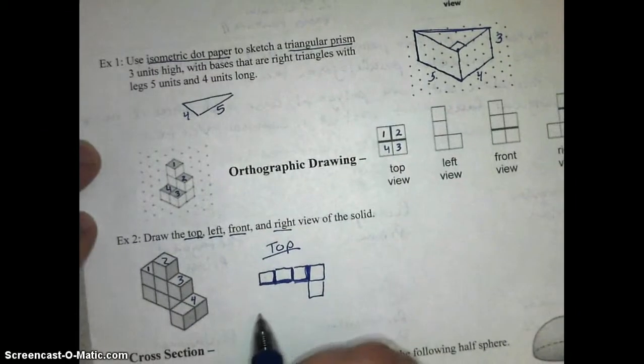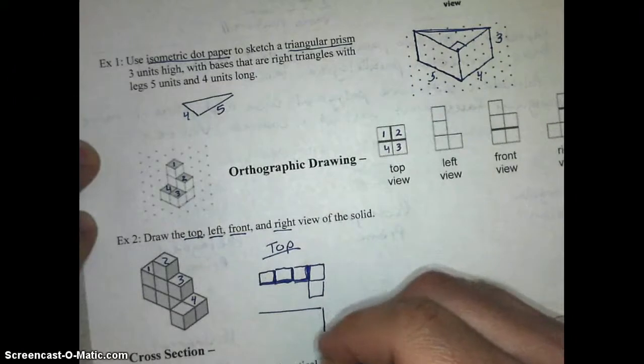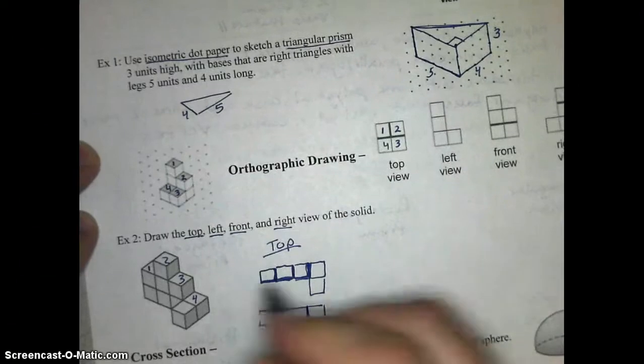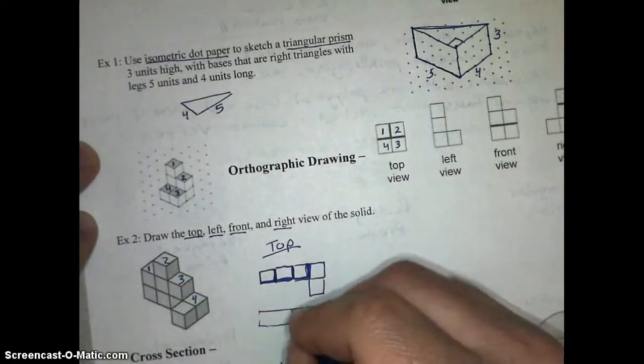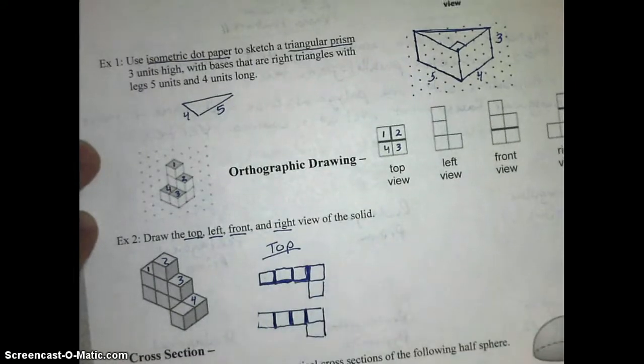Or I can draw that a little more carefully this way. And if I had graph paper, it would be a little bit easier. There are 4 different levels represented here, so I want bold lines separating all 4 of those levels.